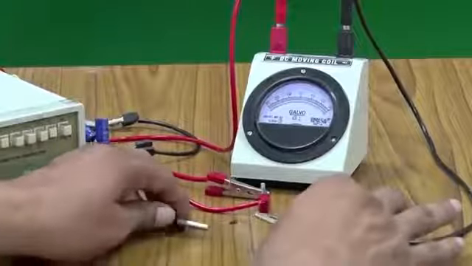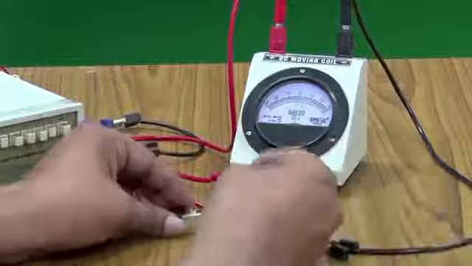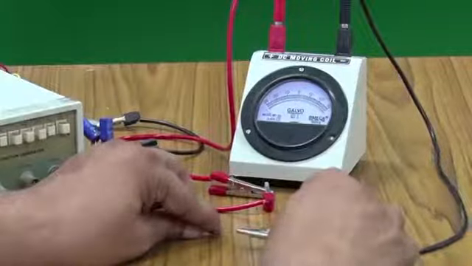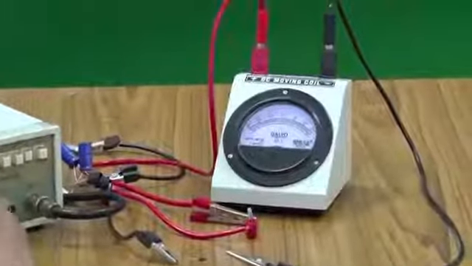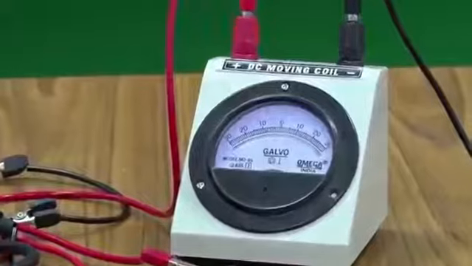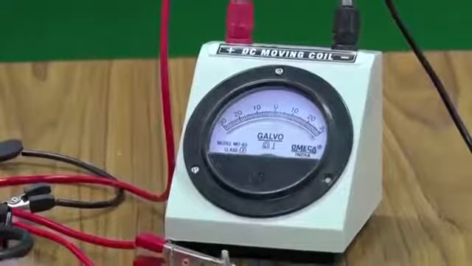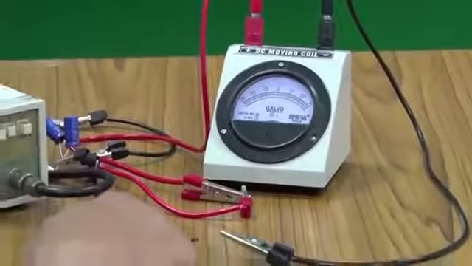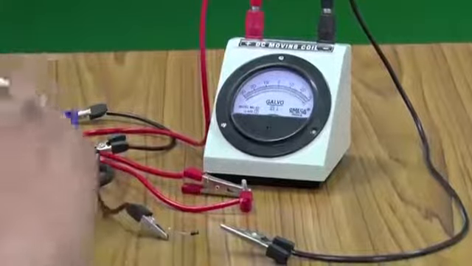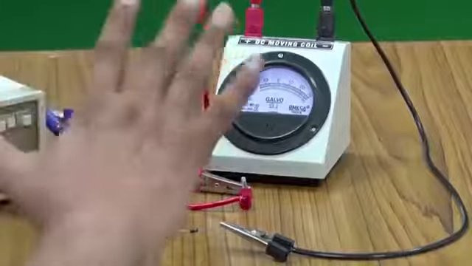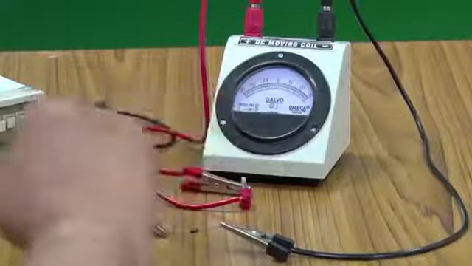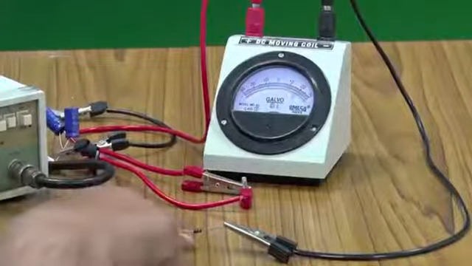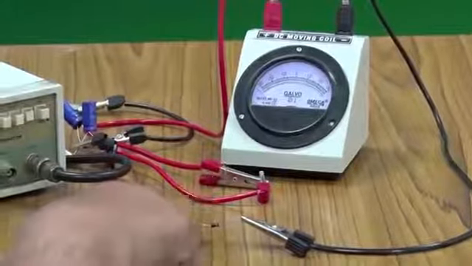If I invert this, what happens? If I invert this, then you see it hits on the left side, not on the right side, because what was reverse bias earlier has become forward bias, what was forward bias has become reverse bias. Therefore, the direction of current is changed, but changed once for all. It is not that every cycle it is changing. This is how your PN junction works as a basic unit of rectifier.